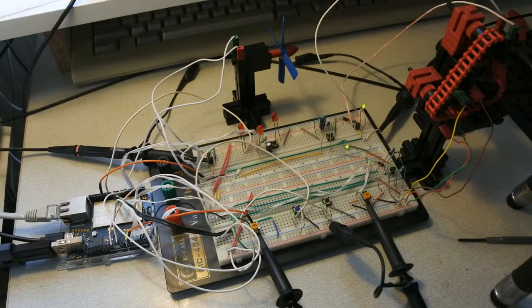Welcome to this new episode on my Arduino Yun, which is partly Linux, has USB storage and is connected to a breadboard with electronics and connected to fischertechnik mechatronics.